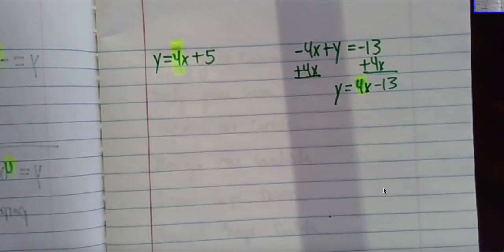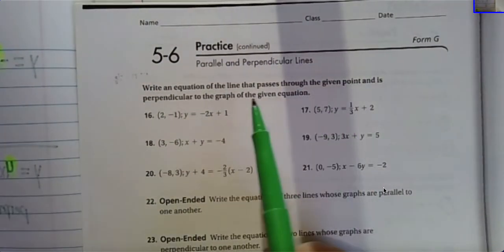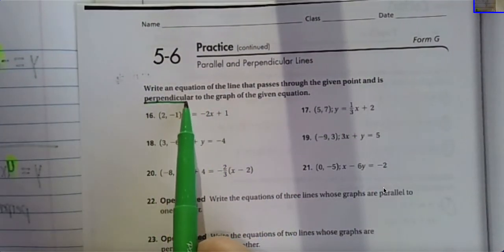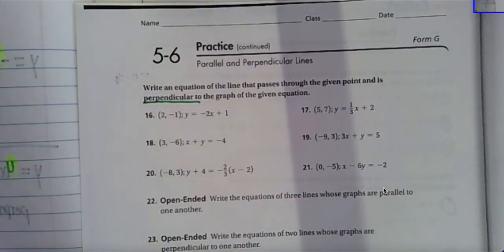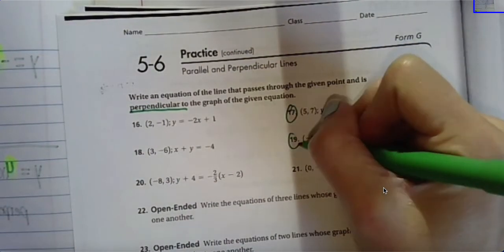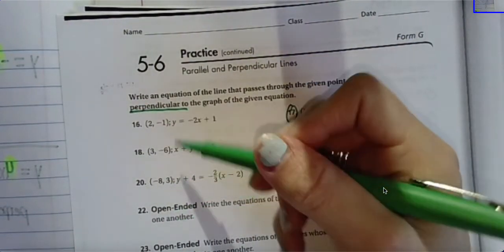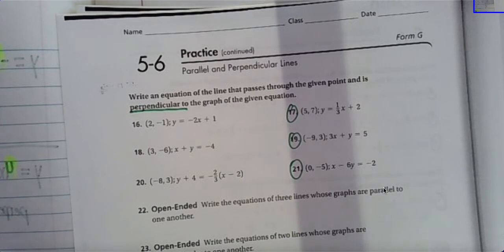Okay, let's look at the next type. The next one, your instructions, notice what it says. It has the word what? Perpendicular and not parallel. And they want these equations also in slope-intercept form. It's the same thing that we did at the beginning, except we're not looking at parallel slopes. Y'all are going to do 17, 19, and 21. So I'm going to do these others, okay?